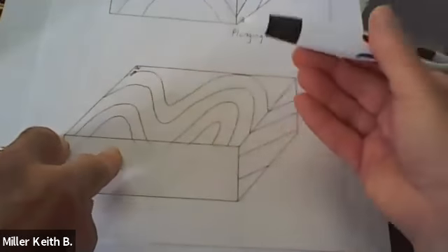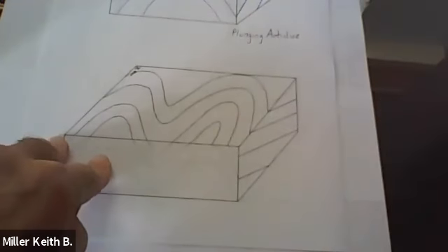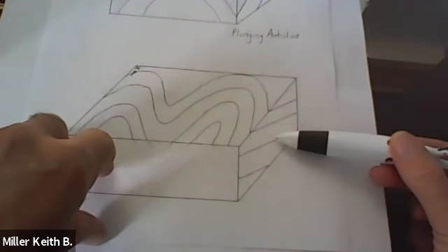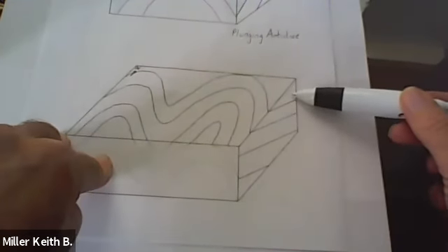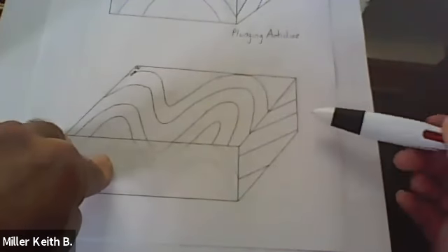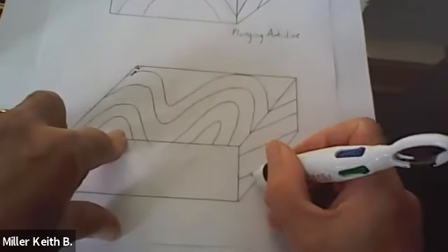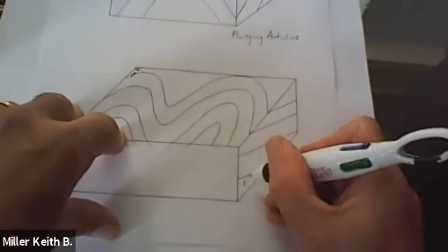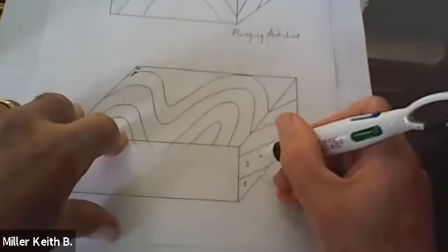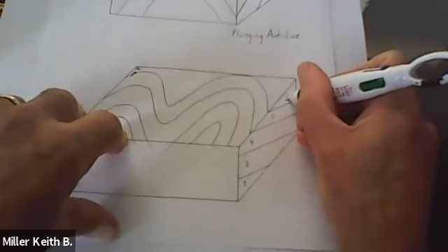They're curved on the map view. So these are plunging folds. And we can tell here what direction they're plunging. That is, they're plunging to the north, and which ones are old and which ones are young. So if I number these, let's call this 2, 3, 4, 5, 6.